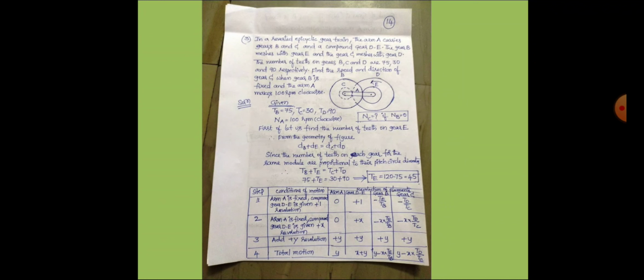Now this is the figure. It is called an epicyclic gear train because there is one compound gear D and E. So the first and the last gear are rotating in the same direction. Therefore, it is a reverted epicyclic gear train. Totally, one is compound gear DE, second one is gear B, third one is gear C, and there is one arm, that is arm A.